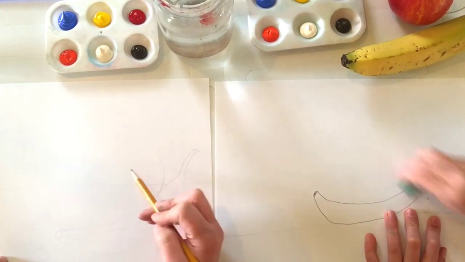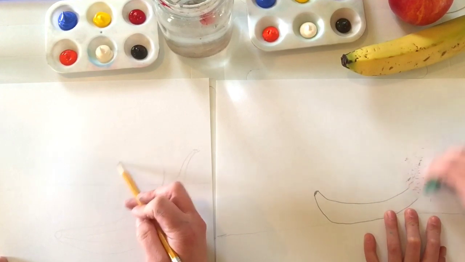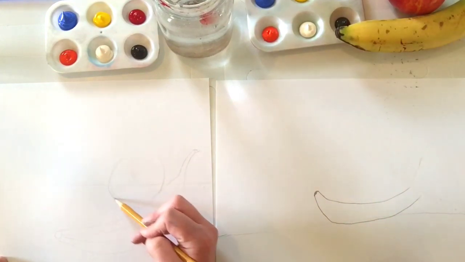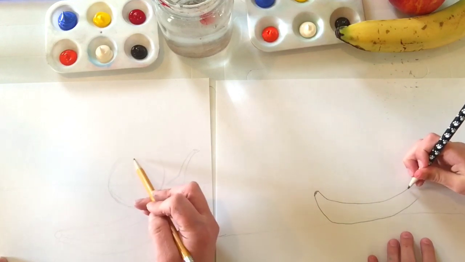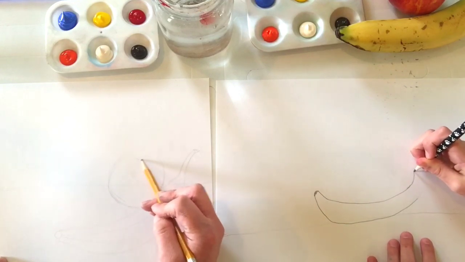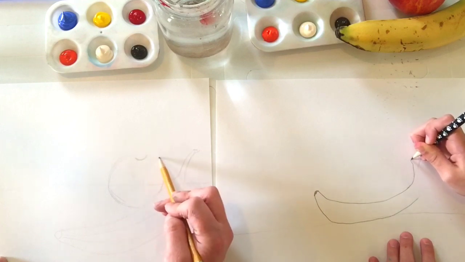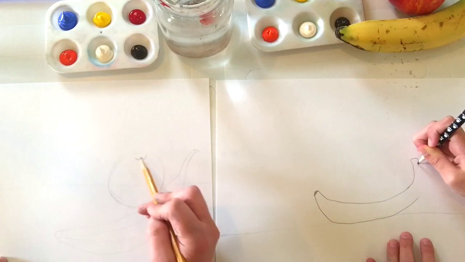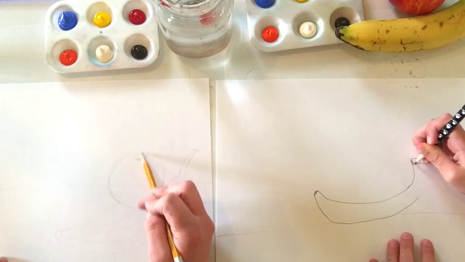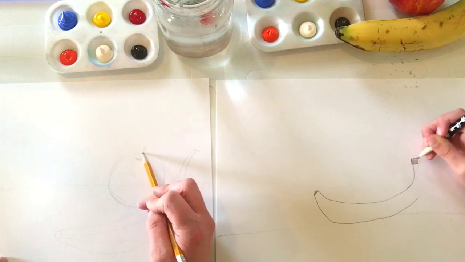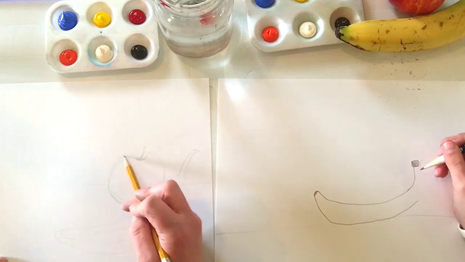We want to draw lightly just in case we have to erase a mistake. And with apples, if you draw sort of a short U in the middle of it, it'll look like that area dips in where the stem comes out. Fun little trick I've learned.